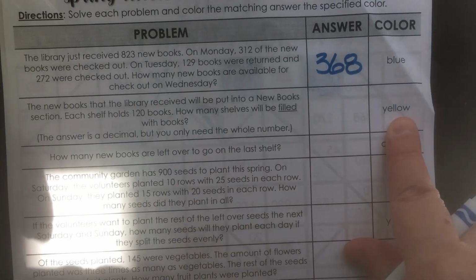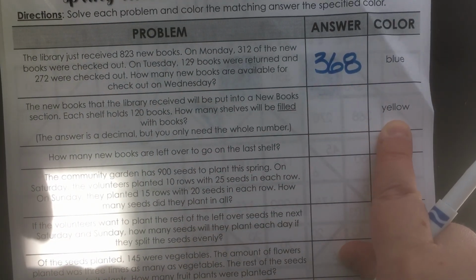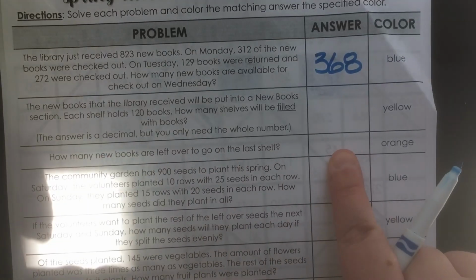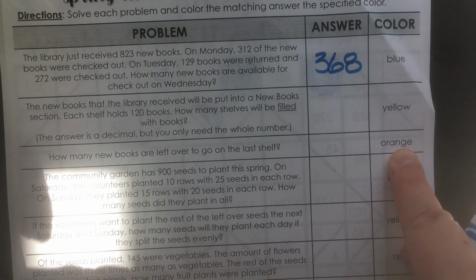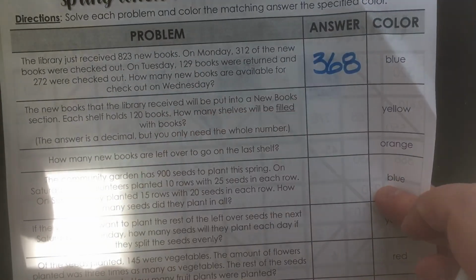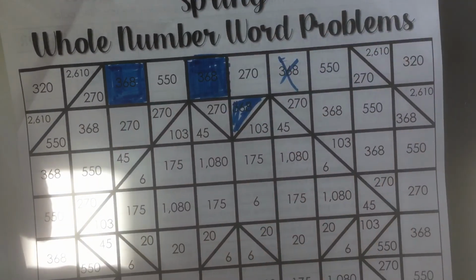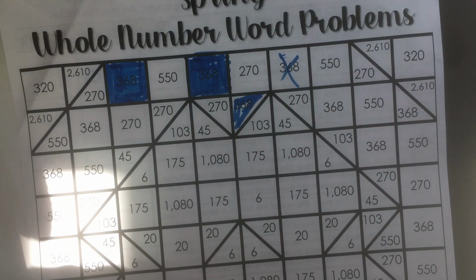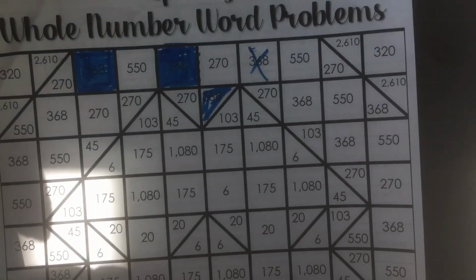And this next problem, you color that number in yellow. And then you're going to color in the next answer orange. So when you're all done, you'll have these questions answered, and you'll have a beautiful spring picture. All right? Go ahead and give this a try, and if you need help, please give me a call.